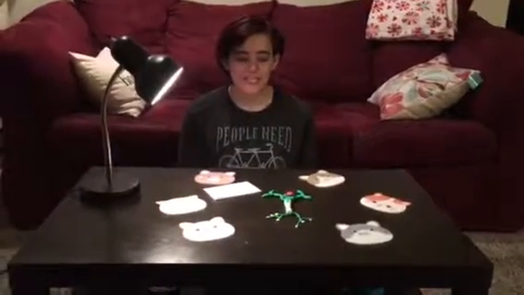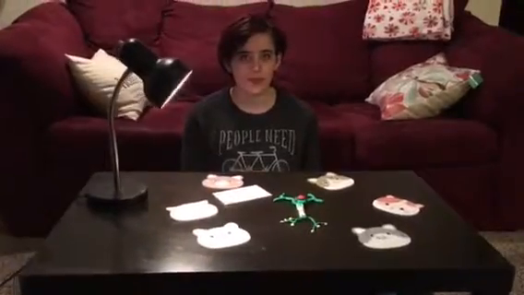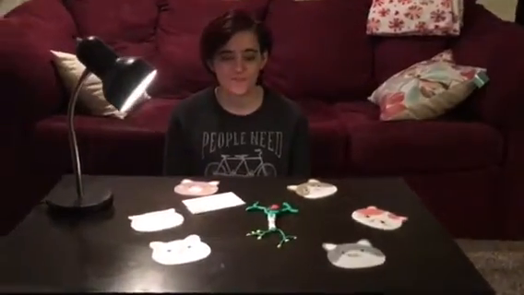Hi y'all, my name is Ani Harrison and I have made a model of the neuron out of modeling clay that I'd like to share with everyone today.